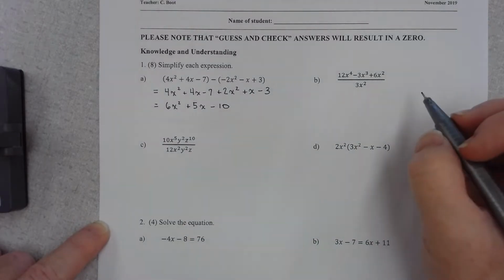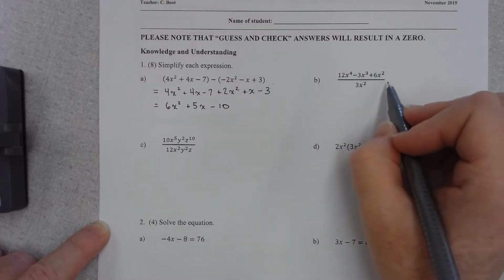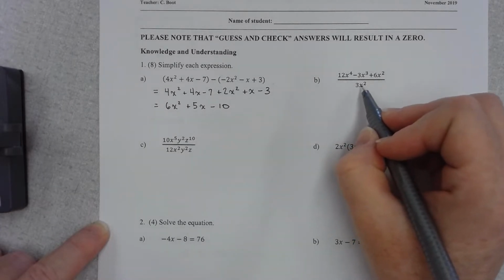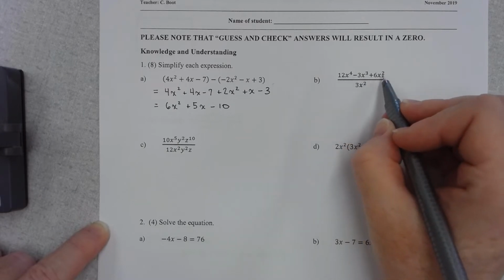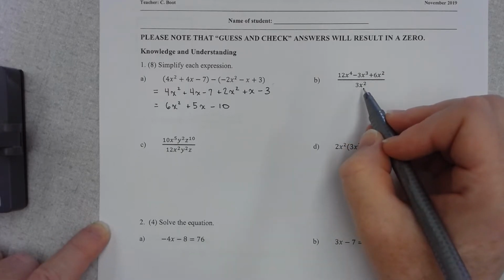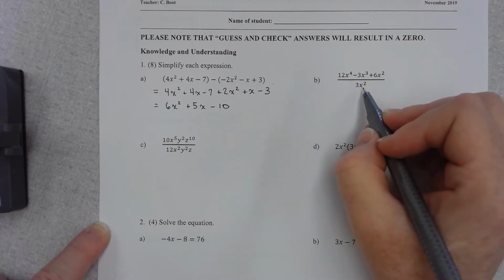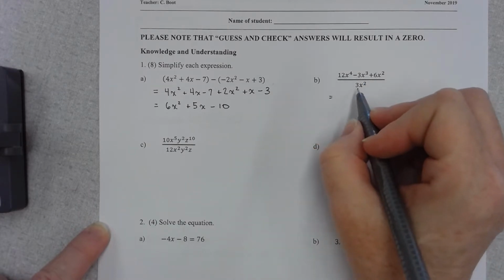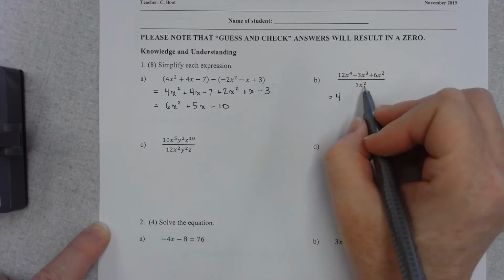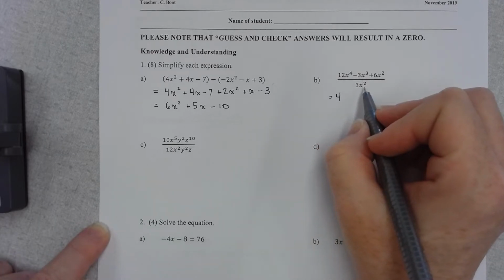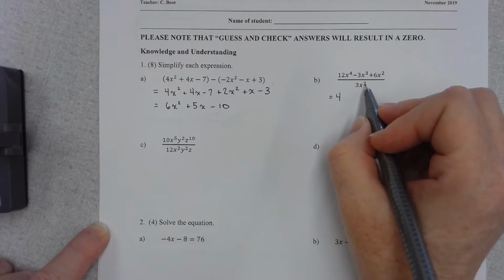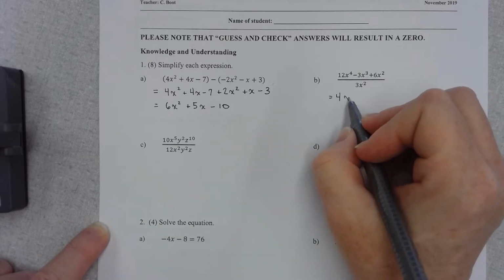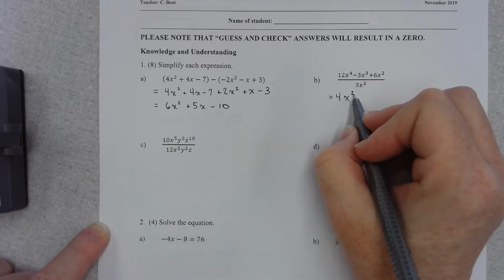All right, so looking at B. So here we have a trinomial being divided by a monomial. So whenever we divide a polynomial by a monomial, we have to divide every single term in the polynomial by that monomial. So we're going to do 12x to the 4th divided by 3x squared. Well, 12 divided by 3 is 4. And x to the 4th divided by x squared, we just use our exponent laws. So in this case, we know that when we divide like terms, we have to subtract the exponent. So we would have x to the 4 subtract 2, which is 2.